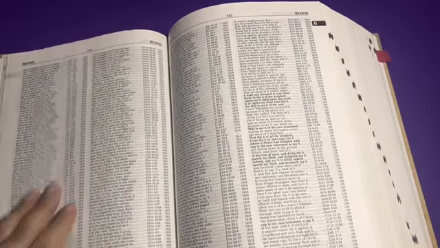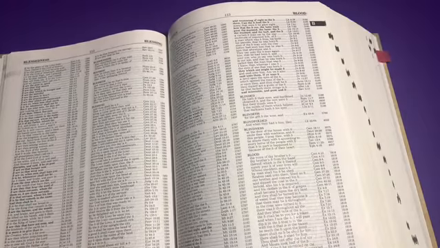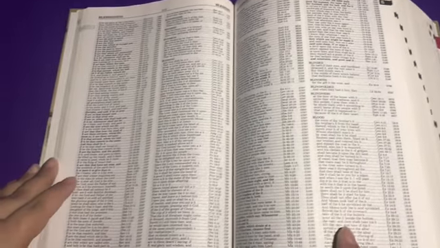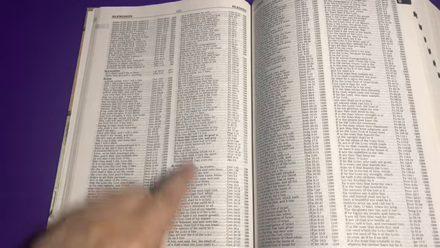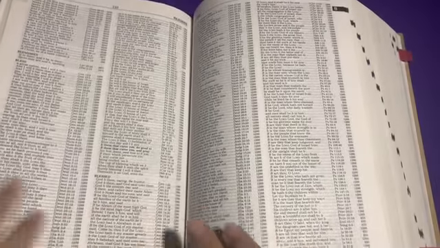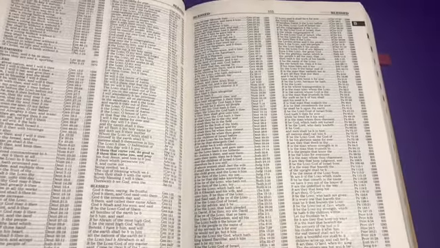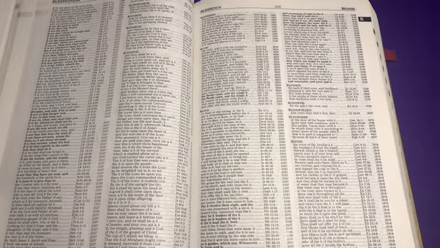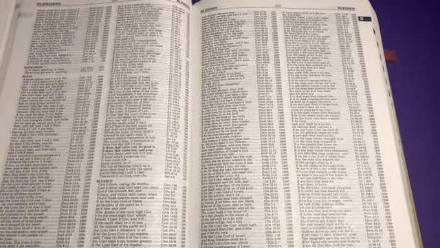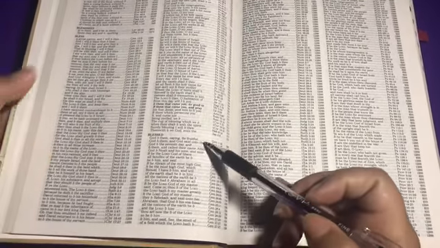Blessed, blessed, blessed. Here we go. Blessed. So what you're going to do here is count every one of these verses. And you guys, literally, that's what I do. I sit and I will count all of them. So we can get started here.